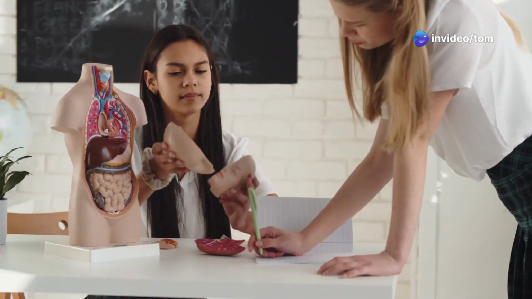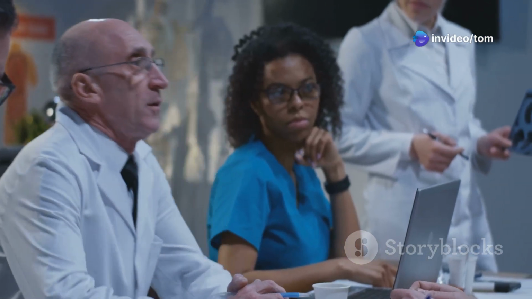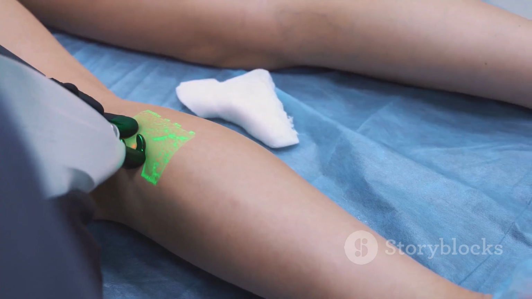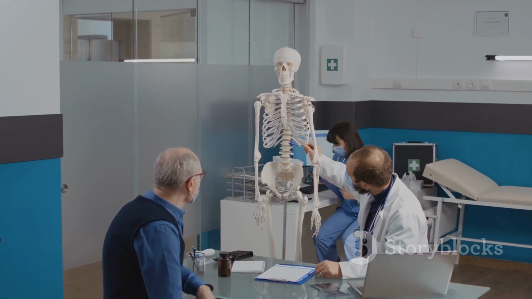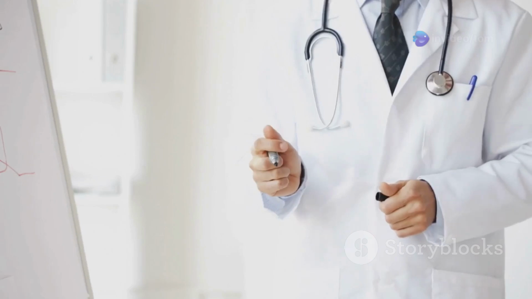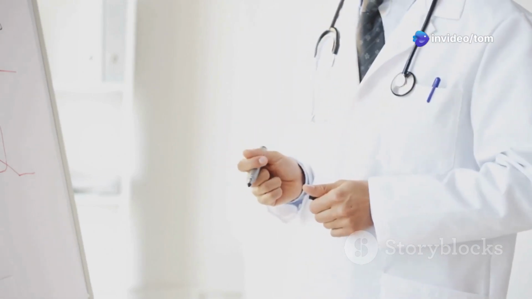as you might think. Imagine a group of doctors trying to discuss a patient's injury. One doctor says, "The pain is in the back of the leg," while another says, "No, it's more like the side of the leg." This is where anatomical terminology comes in to save the day. By using precise terms, healthcare professionals can avoid confusion and ensure everyone is on the same page.